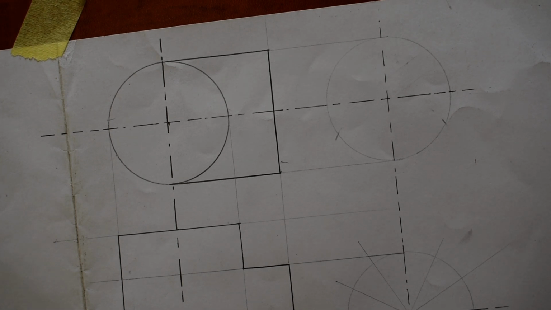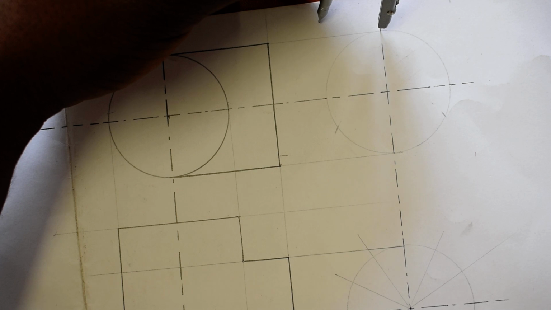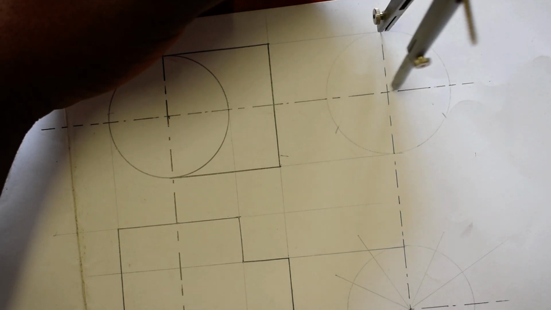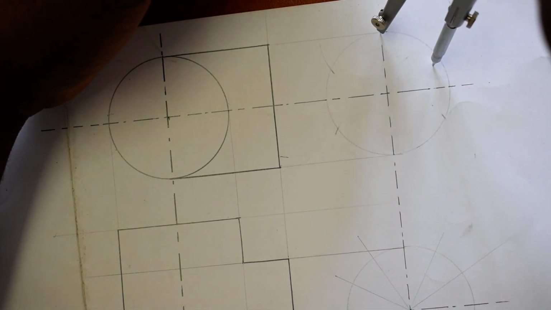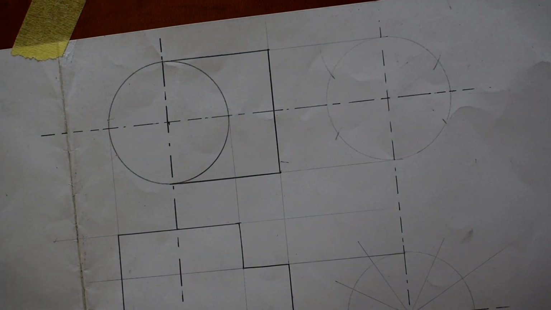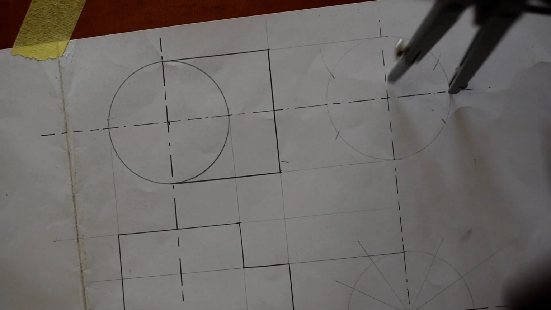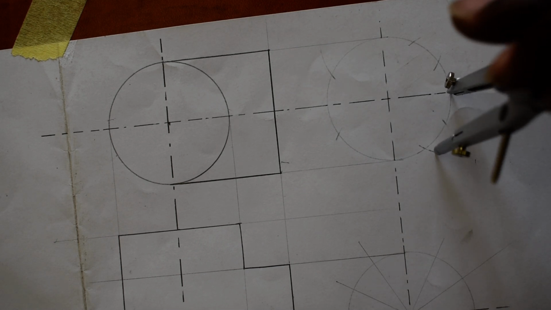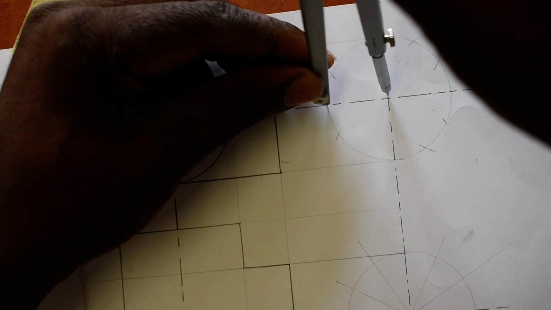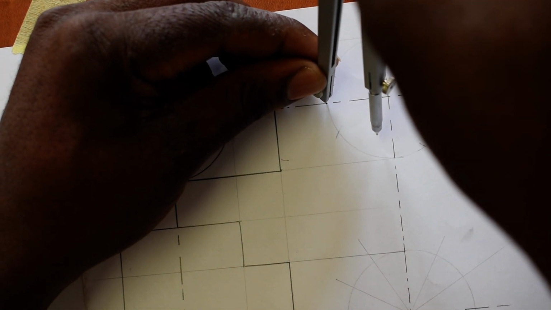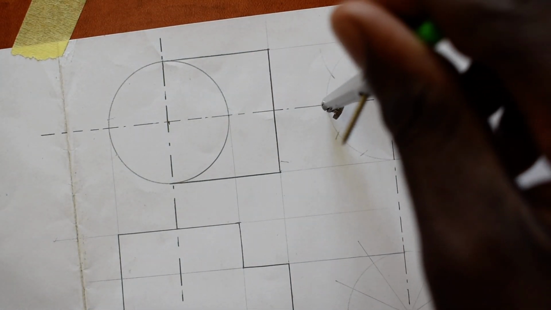You get it? Then I come on the upper one. Start with the vertical one, place it there, further extend it to the center, strike an arc here, strike an arc there. You get it? So now I come on the horizontal one, place it here, further extend it to the center, strike an arc here, strike an arc here. The last one, place it here to your center. Be accurate. There you go, and there you go.